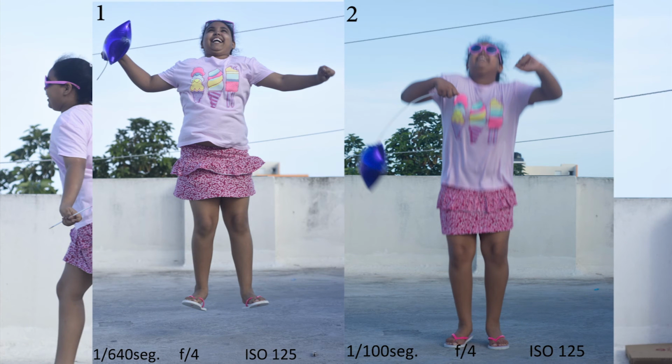Let's analyze the shutter speed on these images. We've got this little girl jumping. The first image has 1/640 of a second, and the second image has 1/100 of a second. On the first image, we can see all the details while she is jumping. This shows that the shutter speed has a good value.